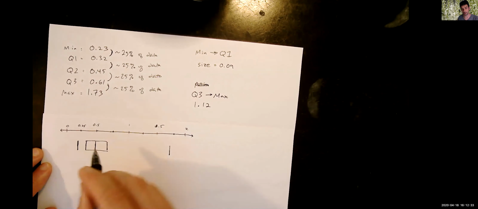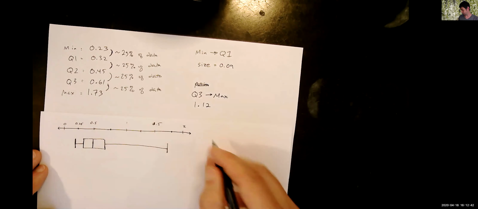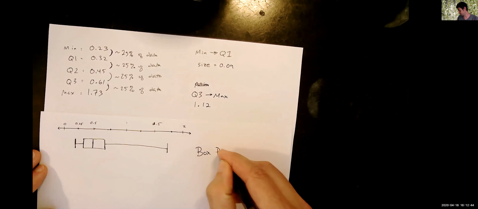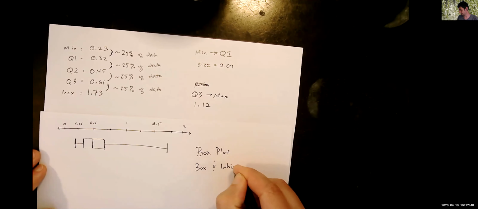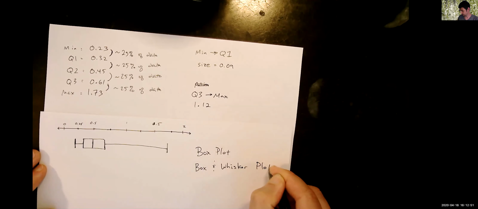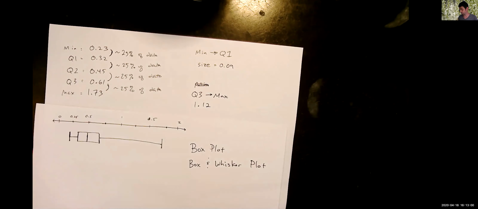I look at the middle 3, and I make a little box around them. And then I put a little connective line out to the other 2. Okay. This is something called a box plot, or sometimes a box and whisker plot. Okay, so this is just a little device to help us visualize this 5-number summary, right? So there's really no new information, but it's a nice way to look at it.